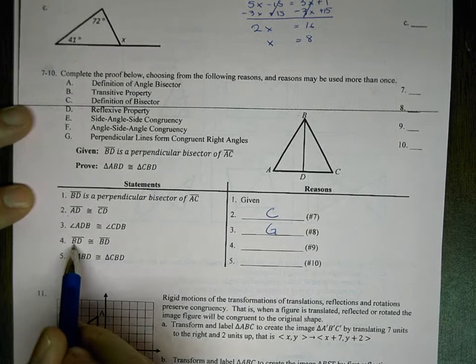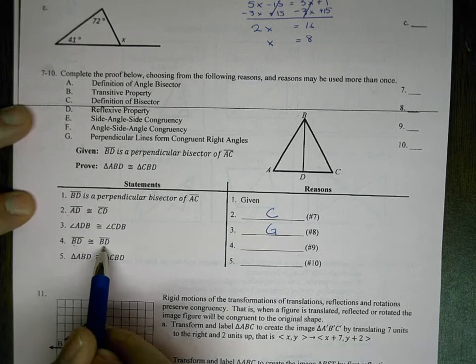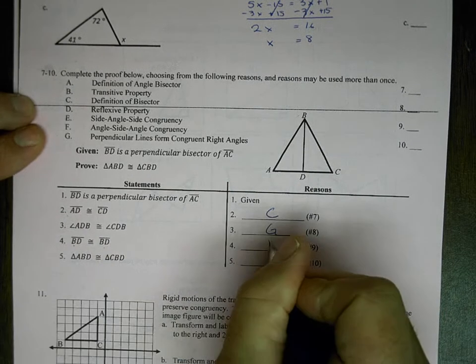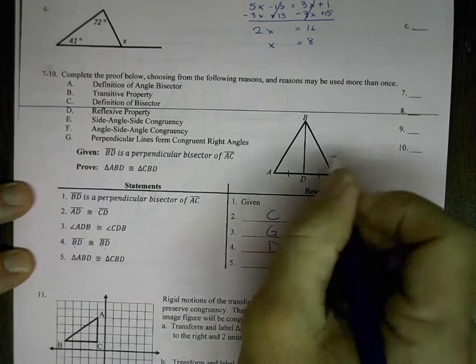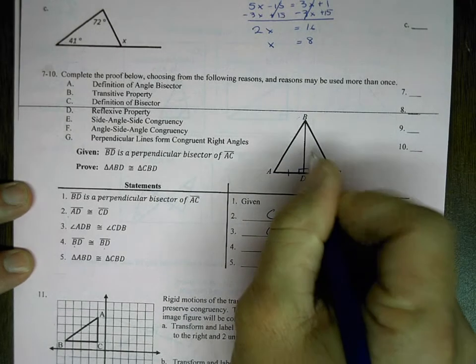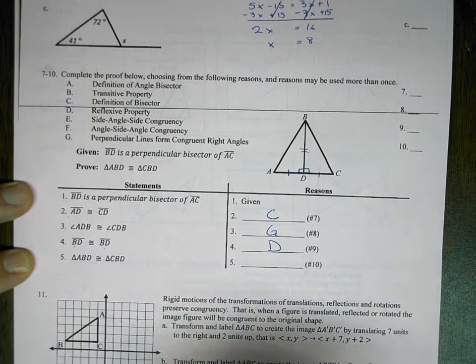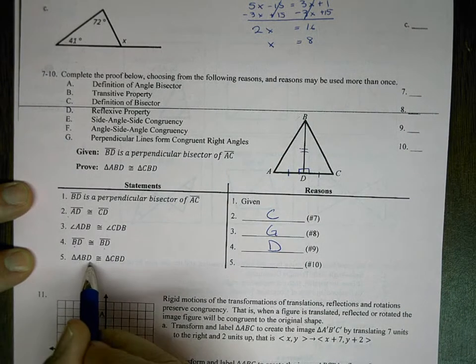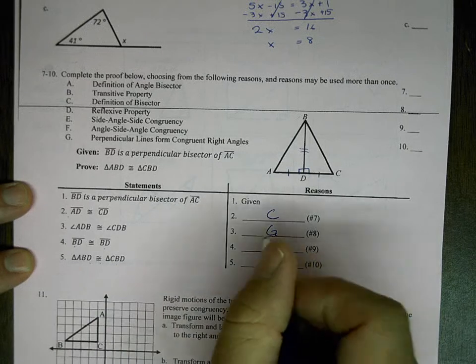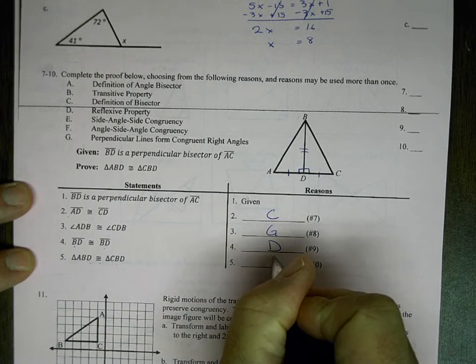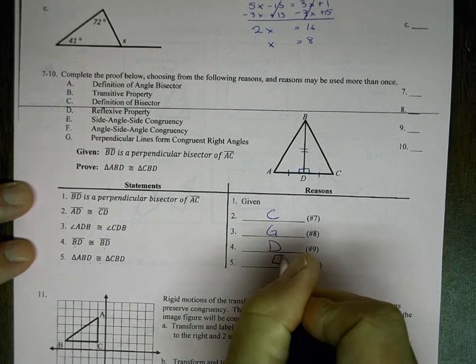BD, or line segment BD, is congruent to line segment BD. You should be good at that one. It is D, reflexive property. And since we know those two are congruent, and the two are right angles, and they share BD, then we can say that triangle ABD is congruent to triangle CBD by side angle side congruency, which is E.